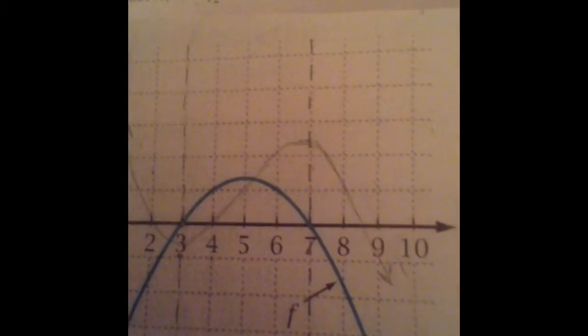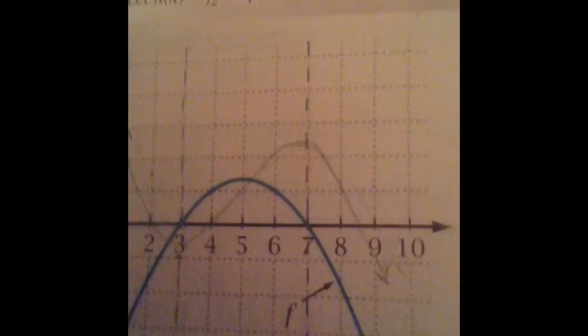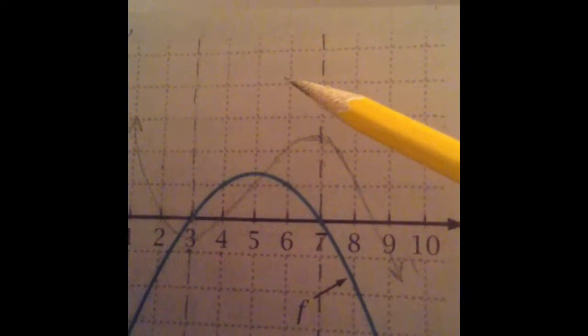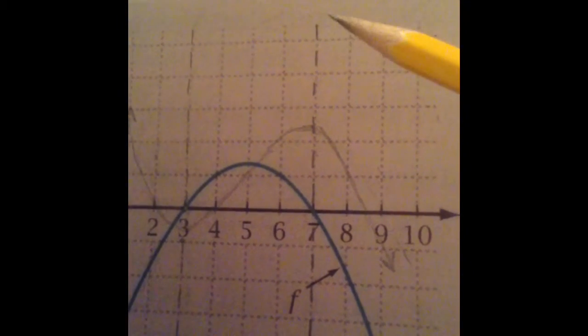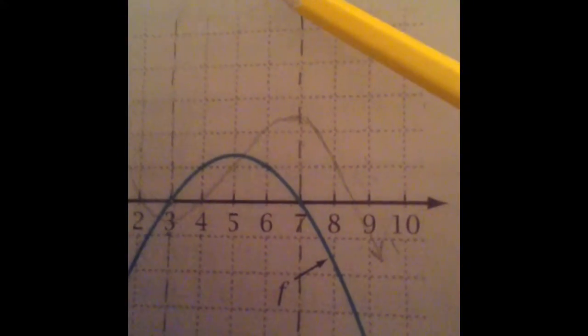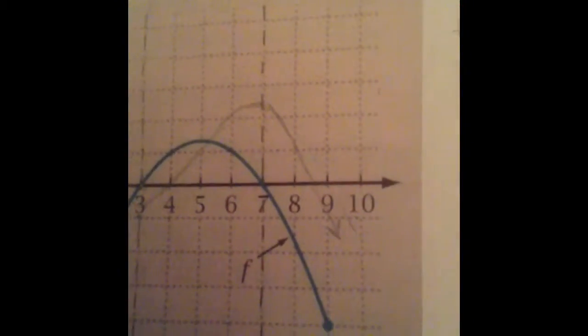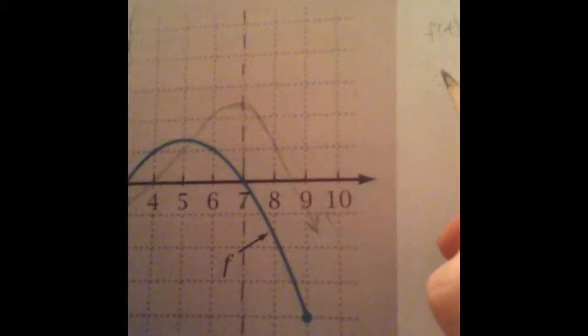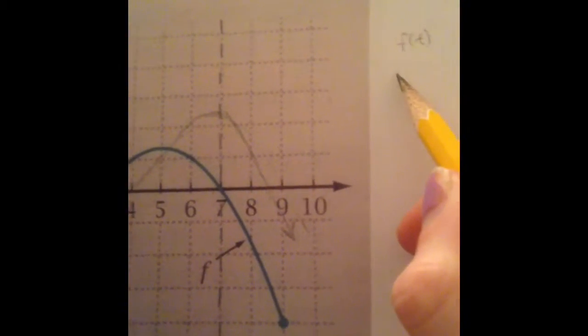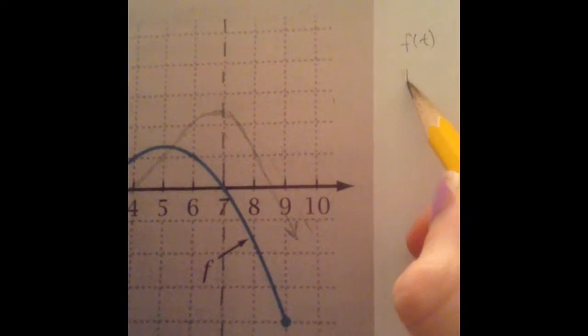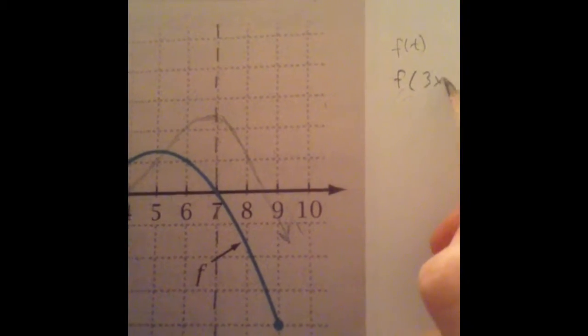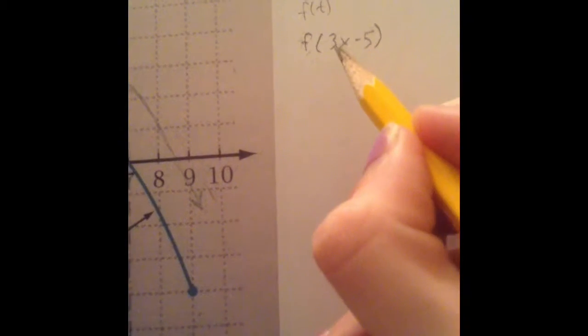The next part of the question asks to find h prime of 3, knowing that h of x equals the integral from 2 to 3x minus 5 of f of t dt. So we can plug in 3x minus 5 into f of t. So f of 3x minus 5. And because of the chain rule, we have to multiply by 3.